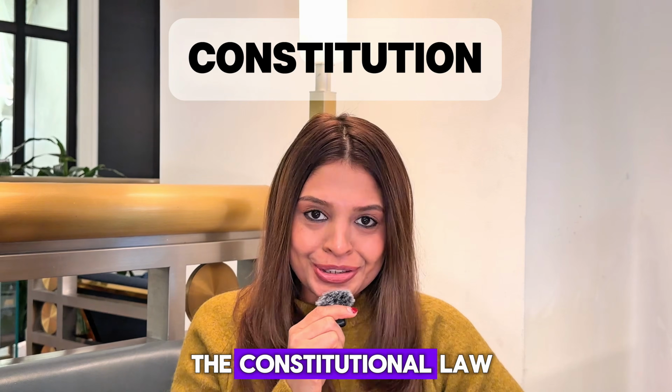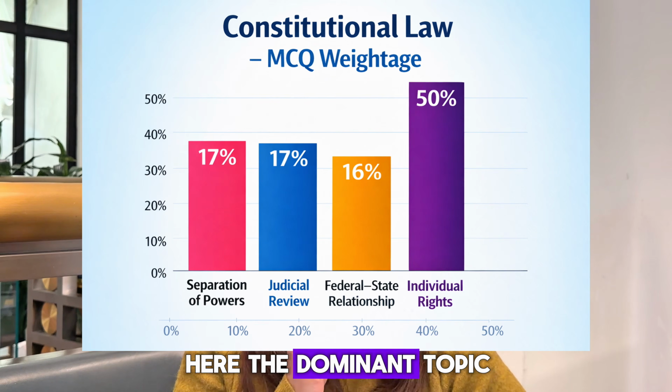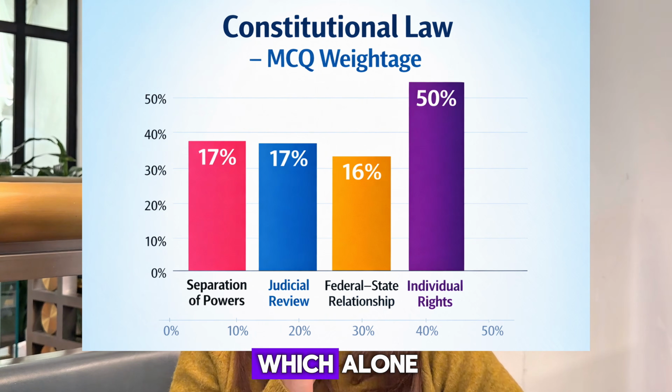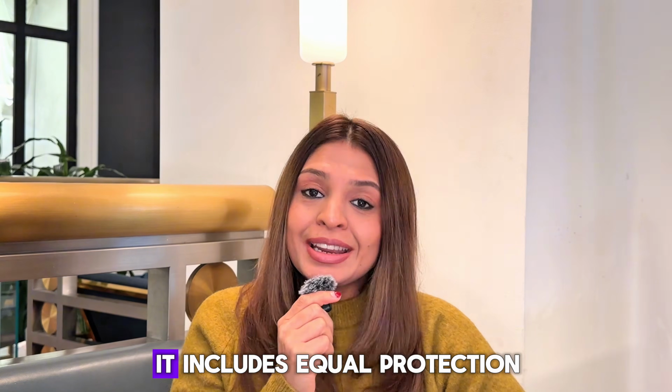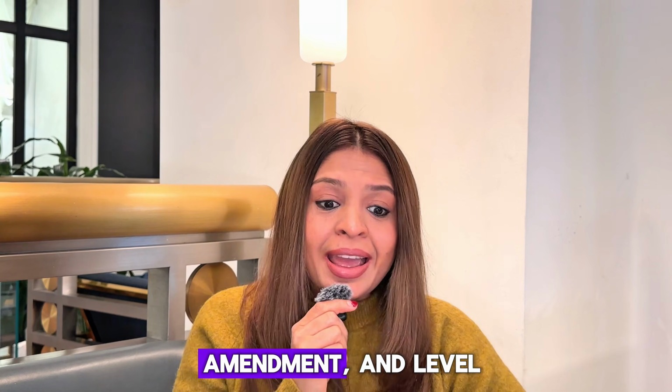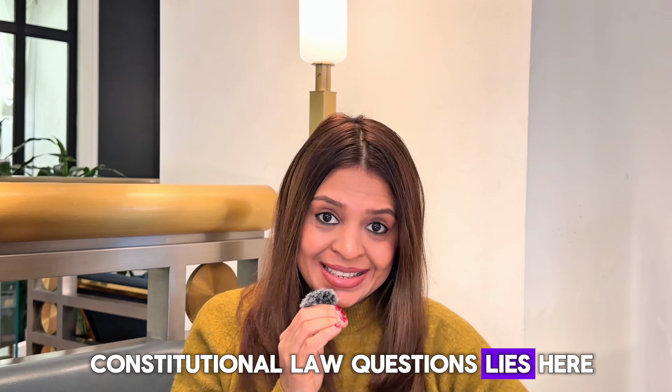Now, let's move to constitutional law, where the weightage is even more revealing. Here, the dominant topic is individual rights, which alone accounts for 50% of the constitutional law questions. It includes equal protection, due process, First Amendment, and level of scrutiny. Half of the constitutional law questions lie here.